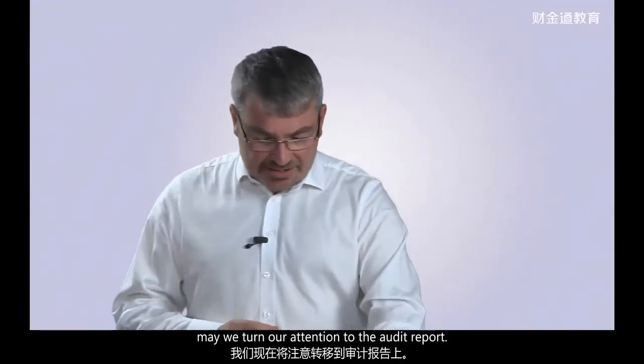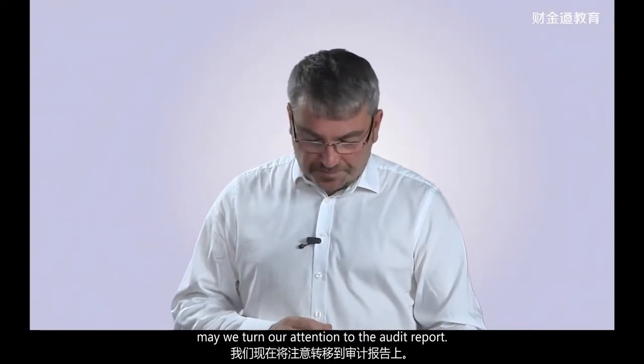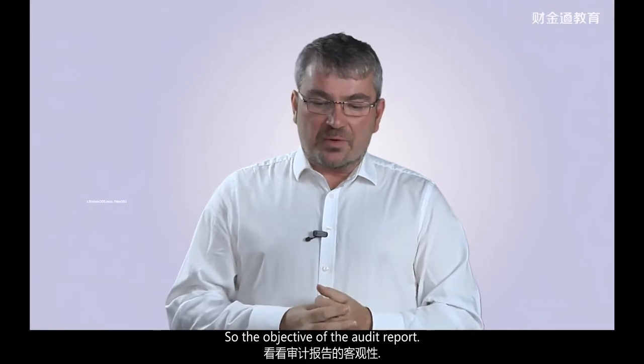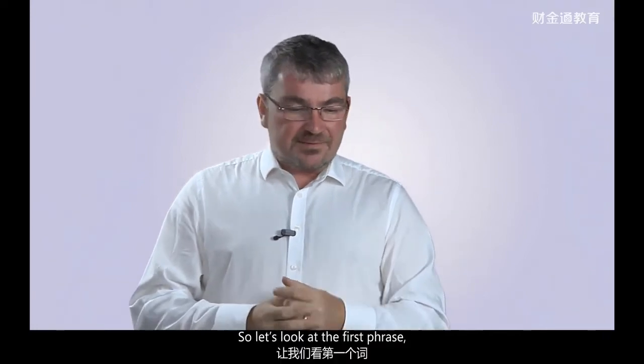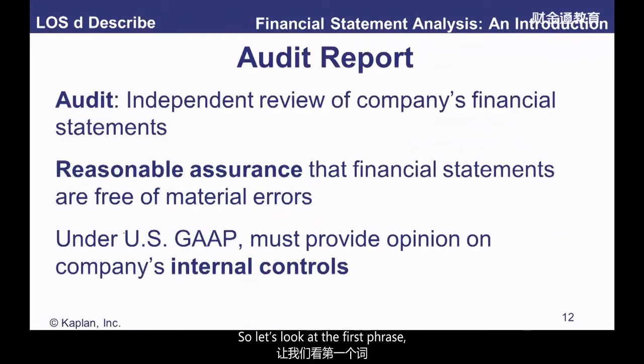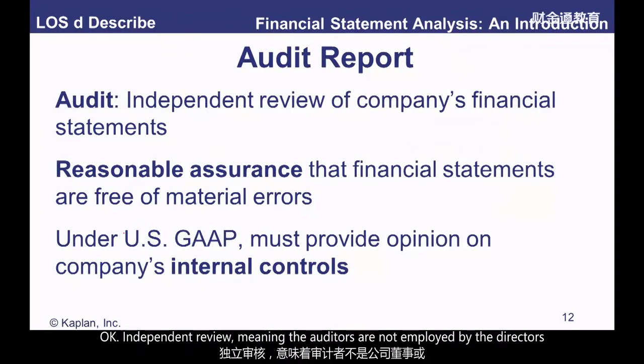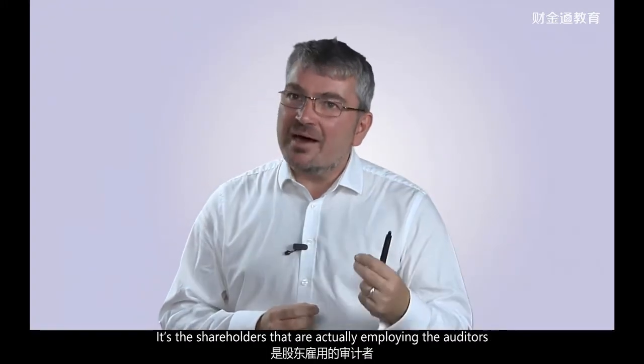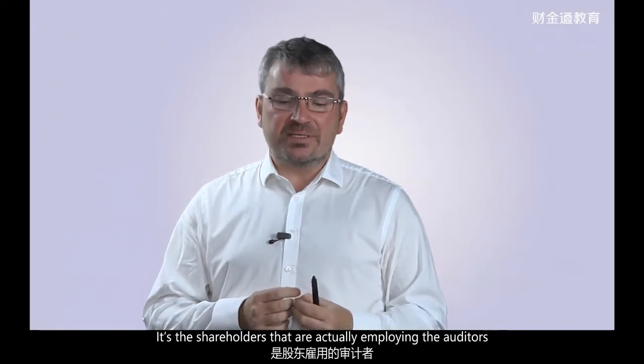Now we turn our attention to the audit report. Our LOS asks us to be aware of the objective of an audit report. Now, first of all, let's have a look at that first phrase. It's an independent review of the company's financial statements. Independent review, meaning the auditors are not employed by the directors, the management of the company. Who employs the auditors? It's the shareholders that actually appoint the auditors, theoretically.